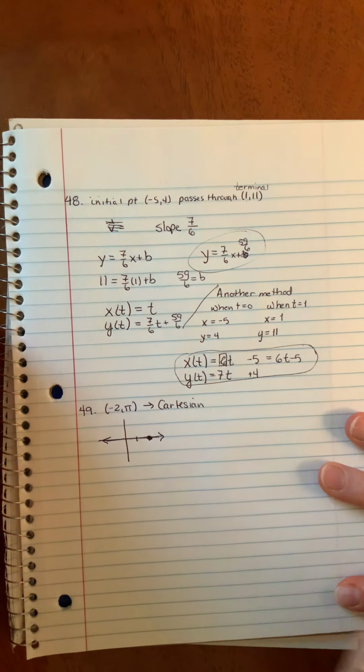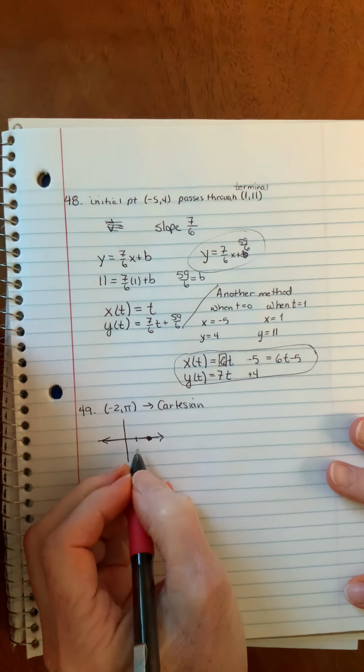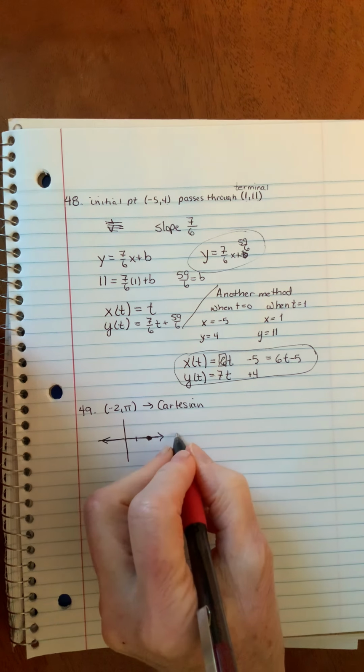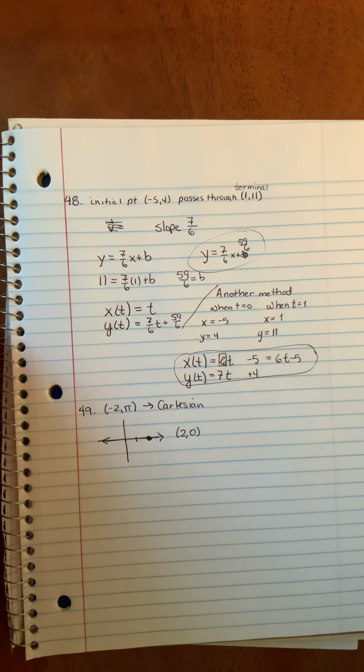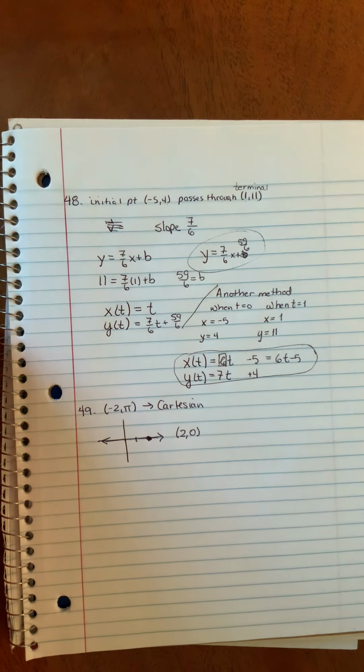So it's right here. What's the Cartesian? Well, the negative pops it over here, so Cartesian's going to be 2, 0. So that's kind of neat. You could use all the different formulas and such, but that one didn't really need too much work.